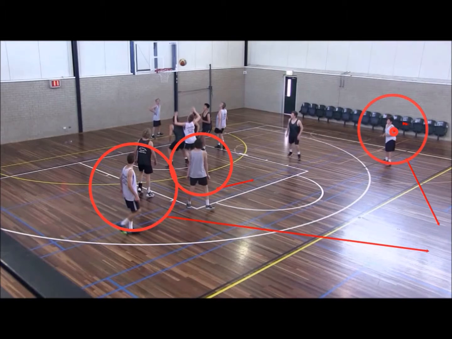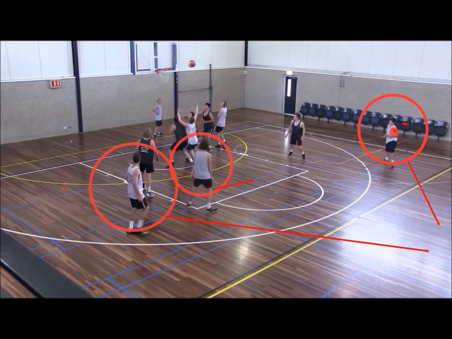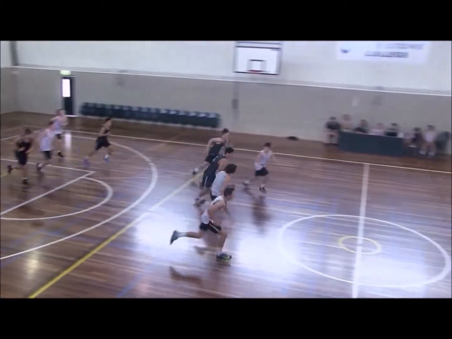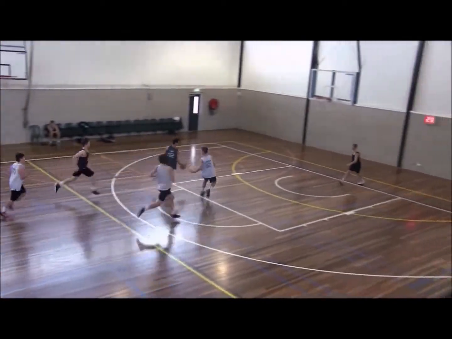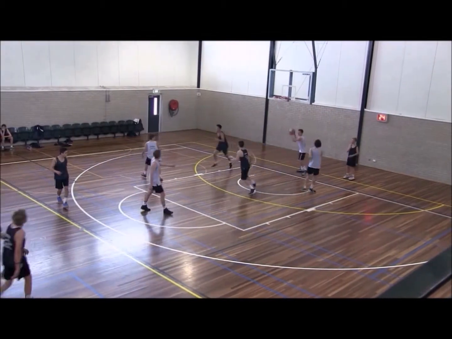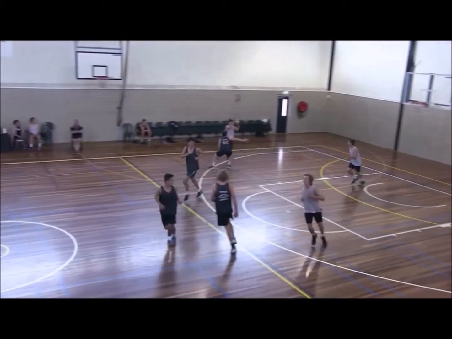Again, three players across the foul line when the ball is shot. There needs to be communication amongst these three players about who is going to get back and protect the basket, who is going to meet the ball, and whether a third player can get to the glass. We can see again the defensive team get a quick rebound, blast through all three for a layup. A little bit of preparation by the defense could have helped prevent that occurring.